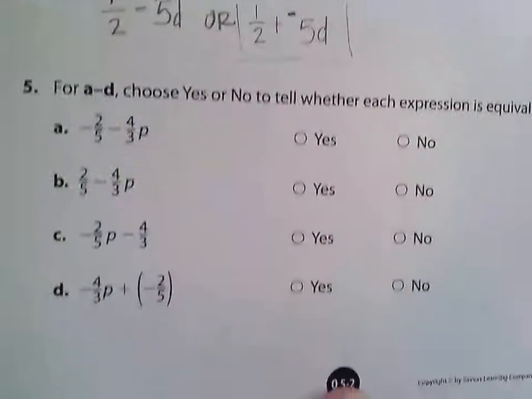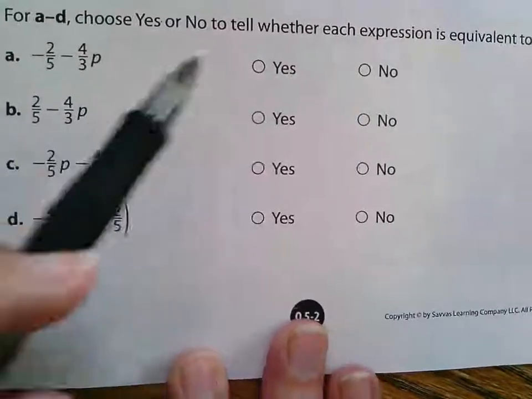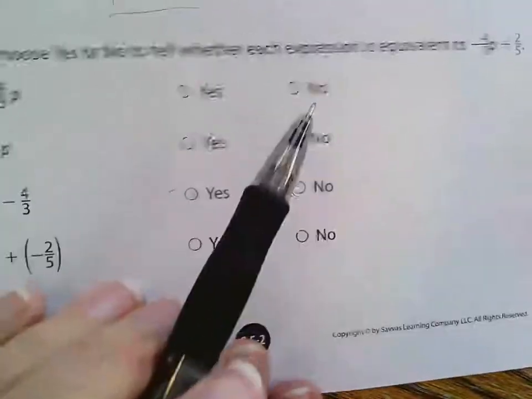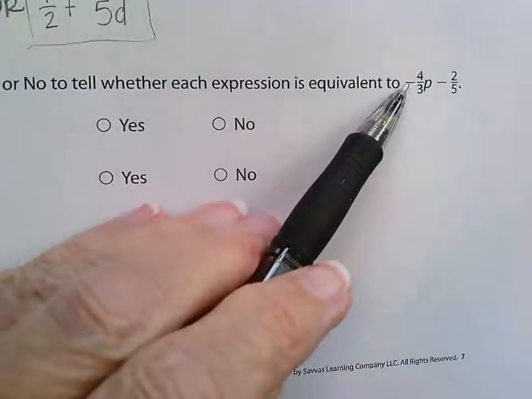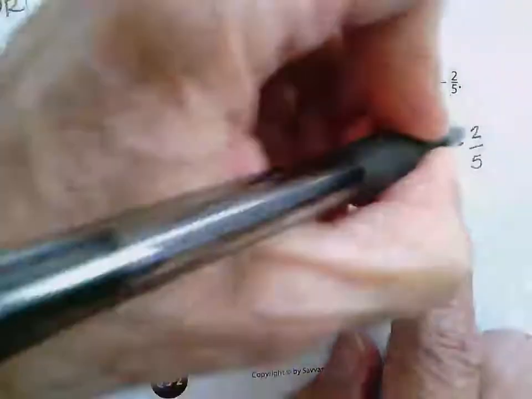All right, number 5. For A through D, choose yes or no and tell whether each expression is equivalent to -4/3 p minus 2/5. Well, you know me, I like to change those subtraction or those negatives to things that represent positives.